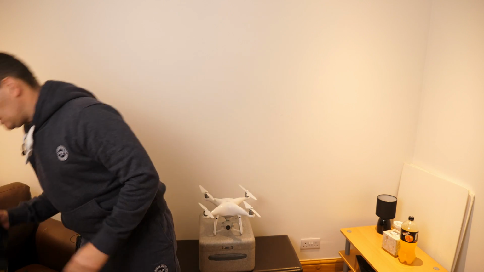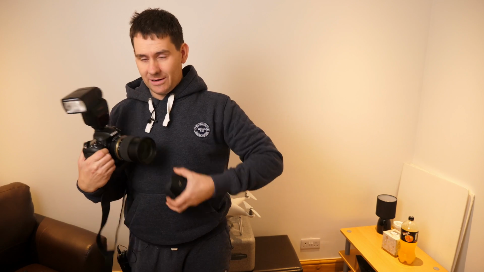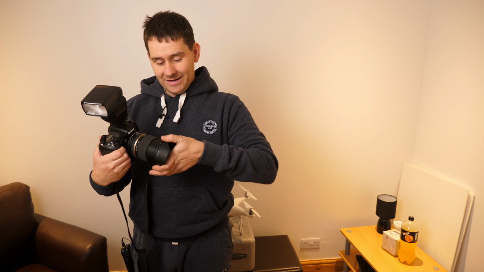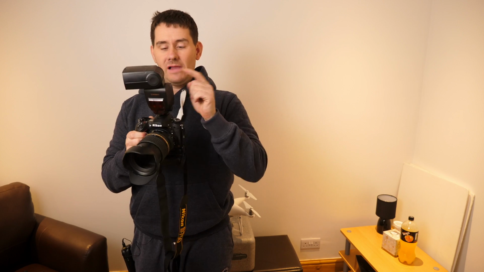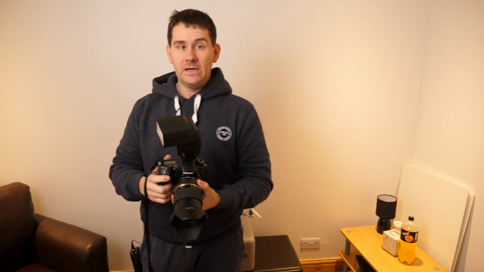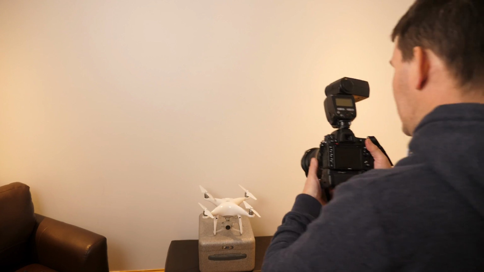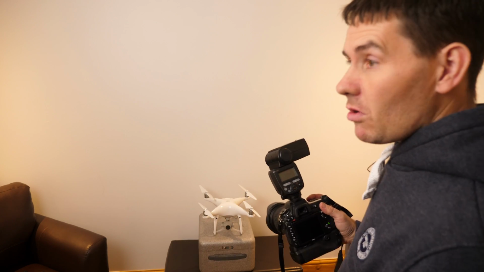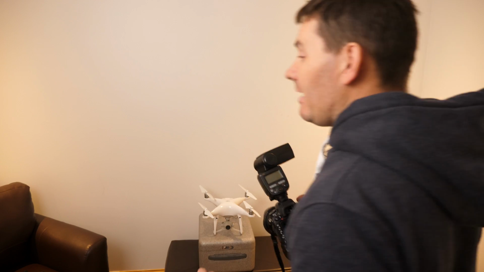So first things first, you need to get your camera ready, which I haven't done. We have got the flash on camera, but we're not going to do anything with it. So obviously I'm going to walk up to the camera because I'm going to shoot this from here, and I'm going to turn my camera on, which is a definite idea. Now, what I will say is, I'll just come back here again.